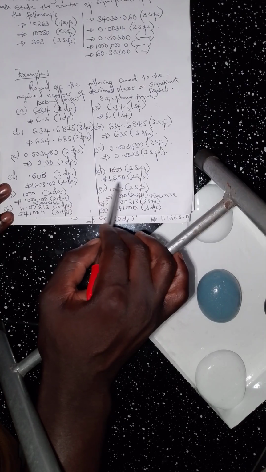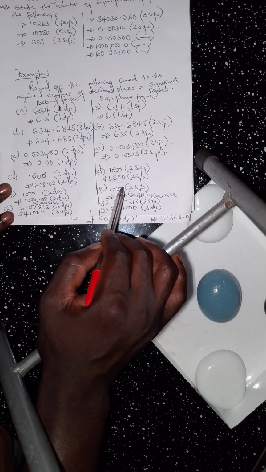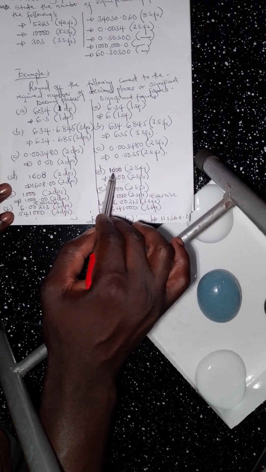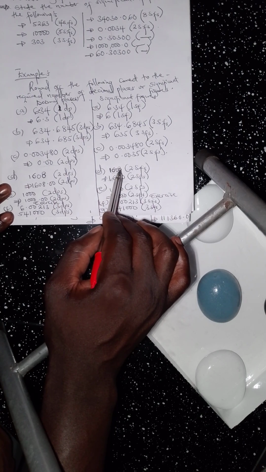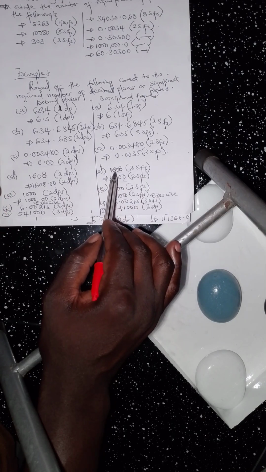So you must take note of this. There are some values which they give us and they want us to write them to some significant figures, but when they are bigger values, we maintain the other values with the zeros.